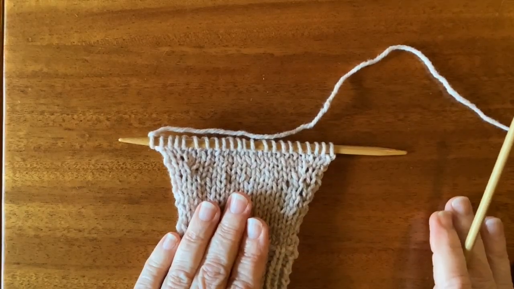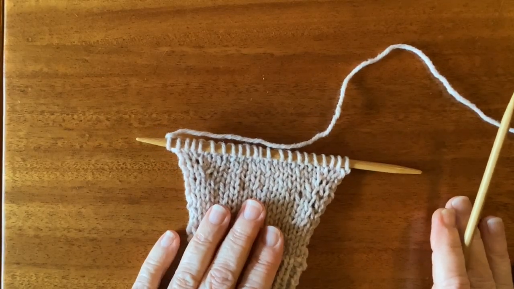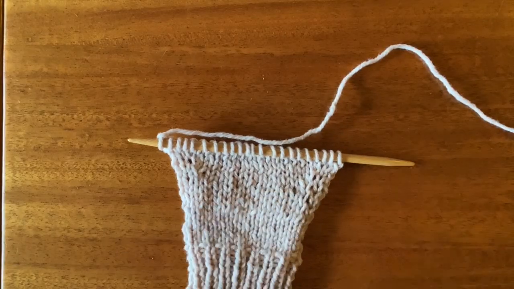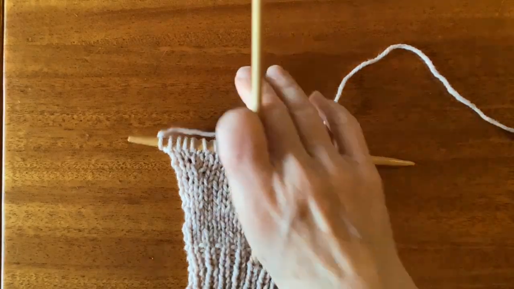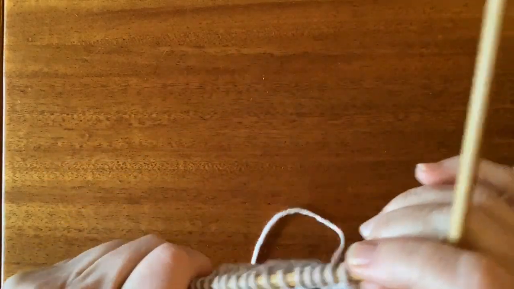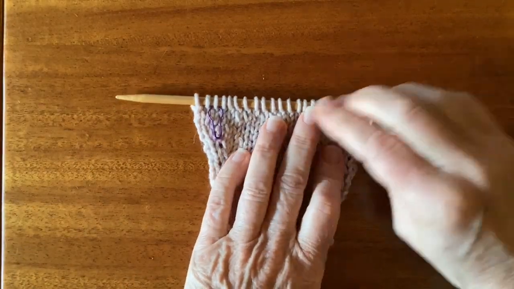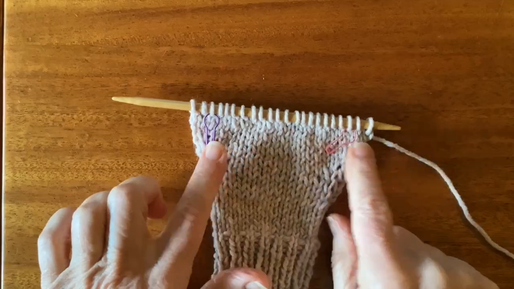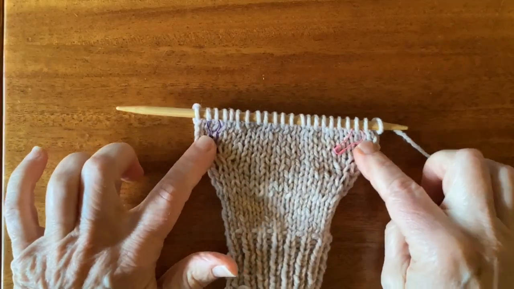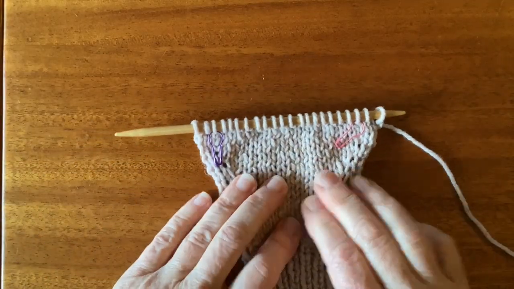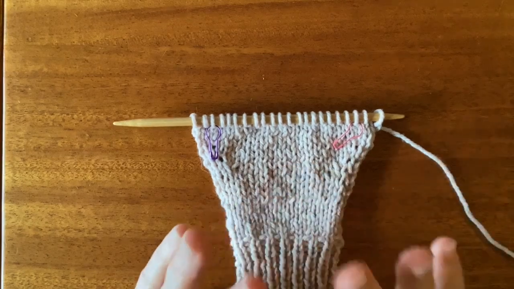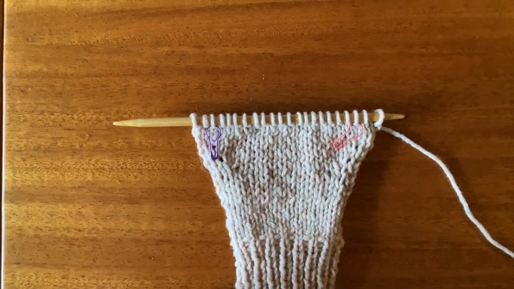I'm going to knit a couple of plain rows and then come back and show you the common decrease methods. Okay, I'm back. I've knit a couple of extra rows so that we have some plain rows without any increases or decreases in them. And now we're going to look at the most common decrease method.